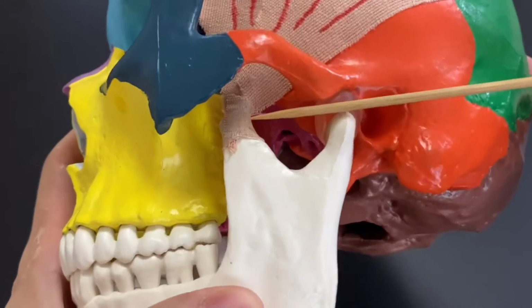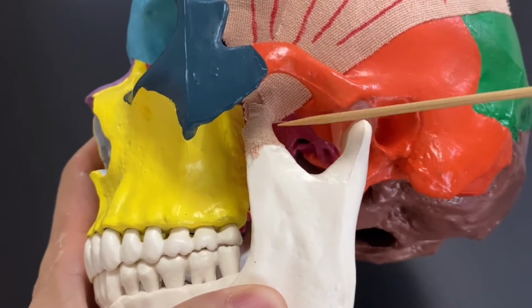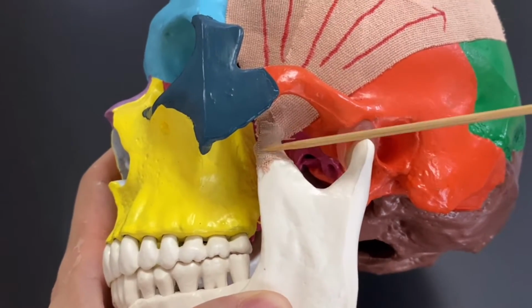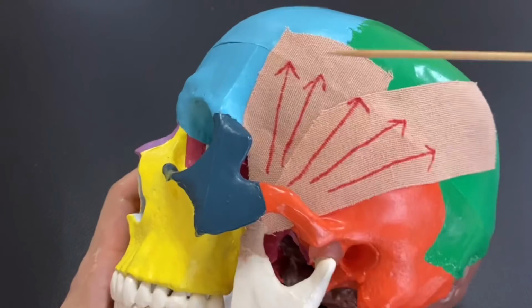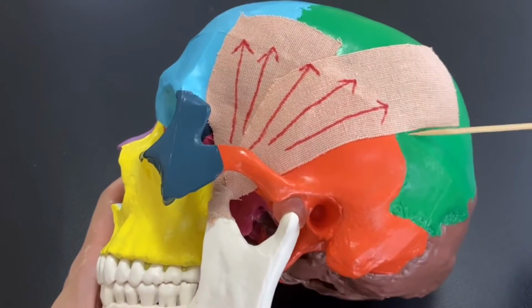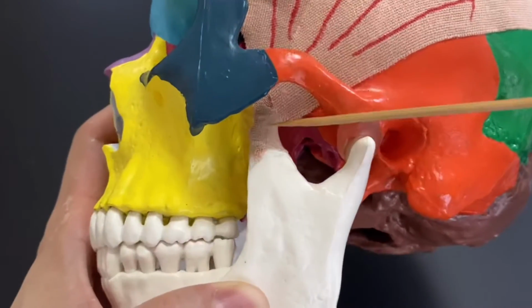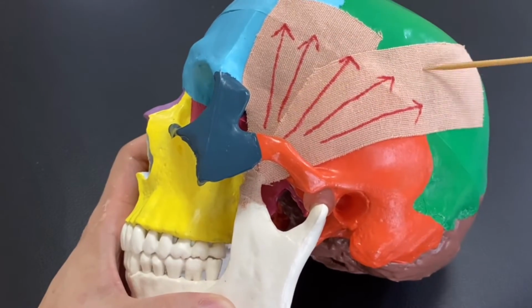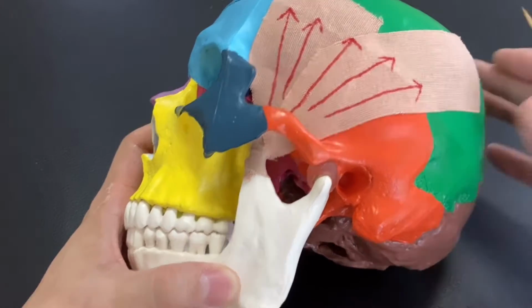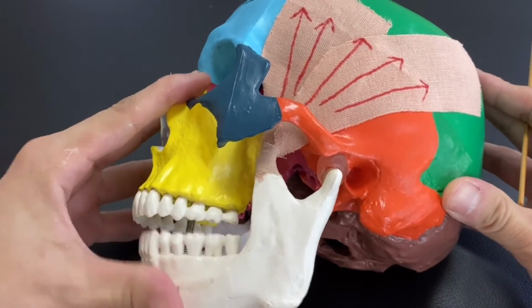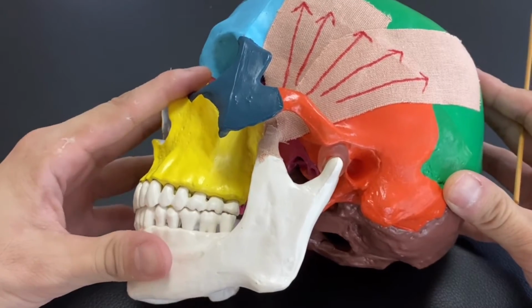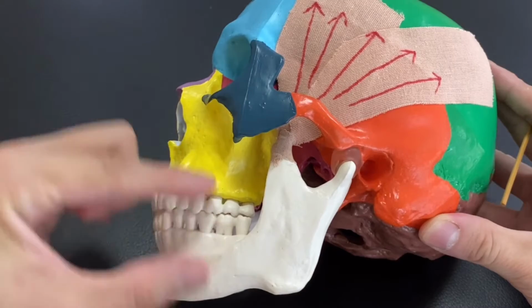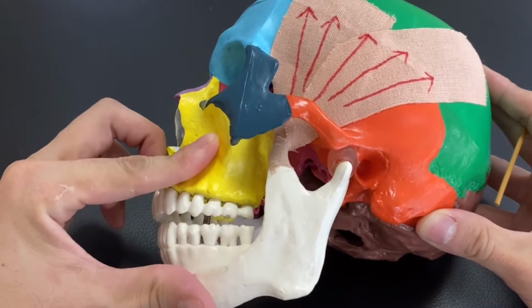Insertion is part of mandible. This bony prominent is called coronoid process. Coronoid process. So origin is temporal fossa. Insertion is coronoid process. Okay. So function of temporalis is, of course, chewing. This kind of movement. This movement is elevation of mandible, elevation. This movement makes chewing, right?